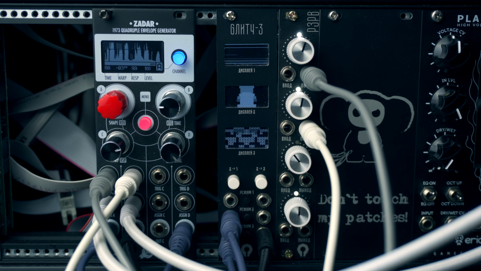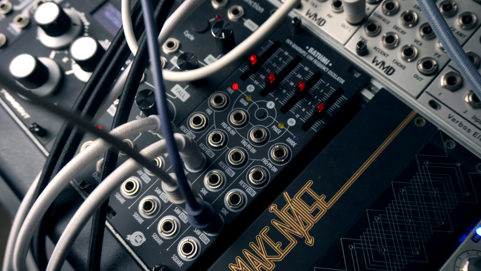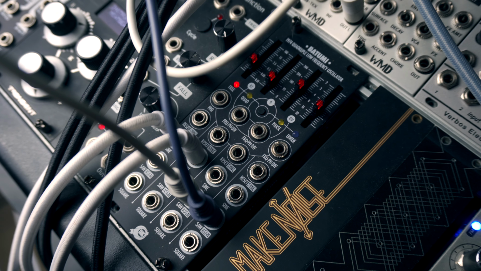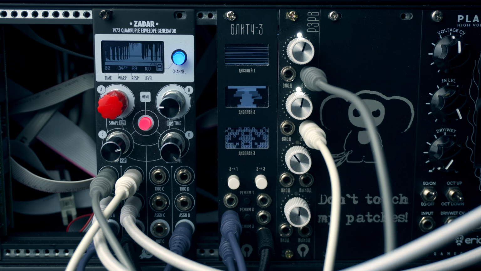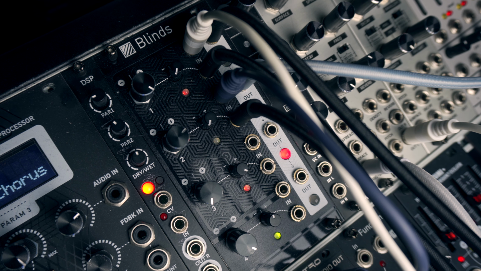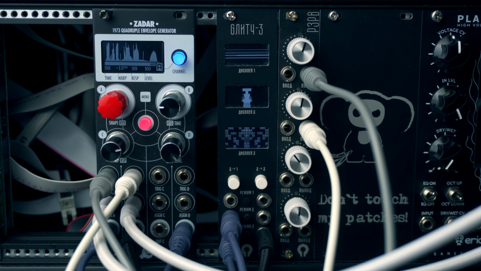The P3PB is sending out gates from the first 2 channels to trigger the Zadar on both channels A and B. I have the Batumi sending sine waves to the assignable inputs on the Zadar, which is set to warp to move the envelope back and forth so the trigger isn't always consistent on this chaotic envelope I have selected. And then the output is running into my Blinds VCA as the control voltage signal affecting these drum samples.